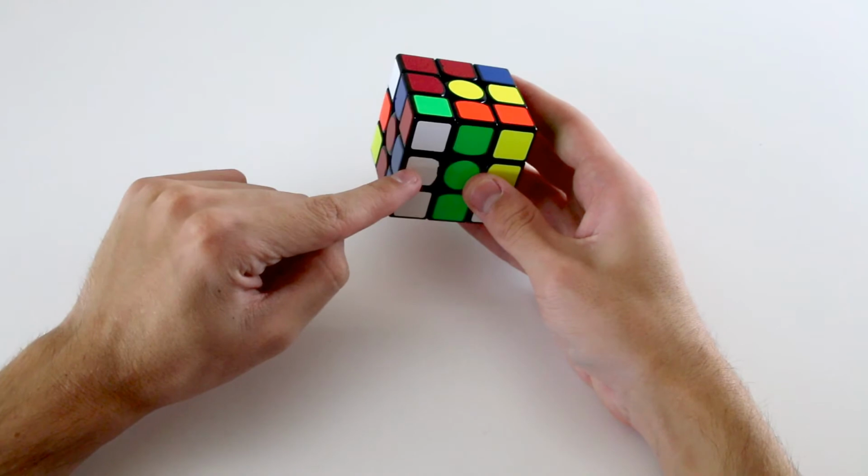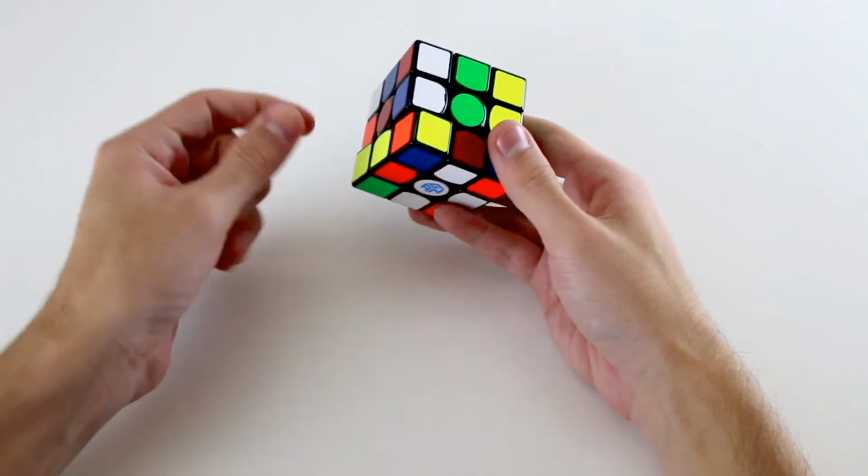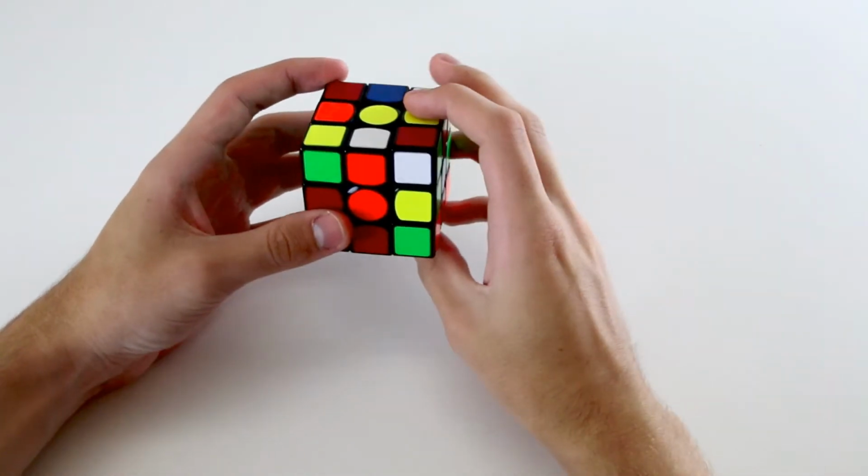Our last cross edge is here, so if it's in the middle layer, we can just misalign the cross by doing a D, put it into the empty position, and then do a D prime, like that. So let's do another example.